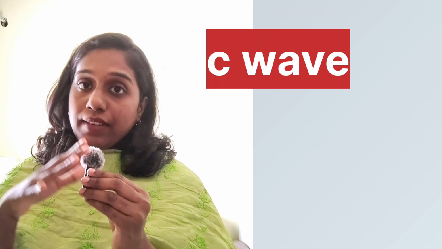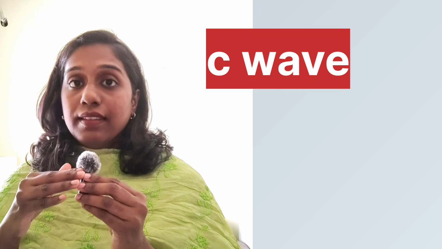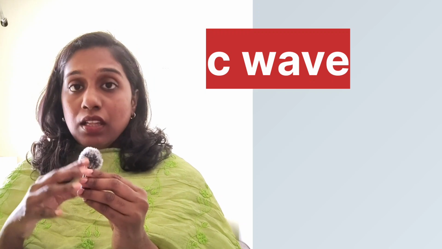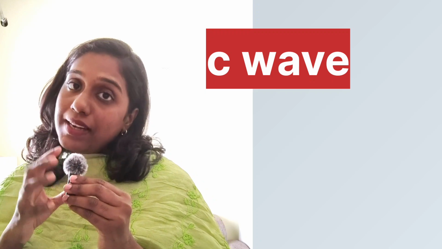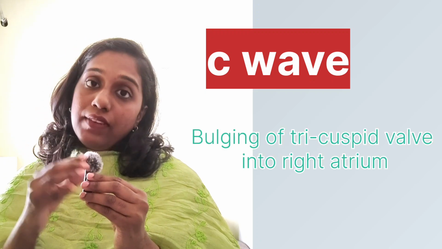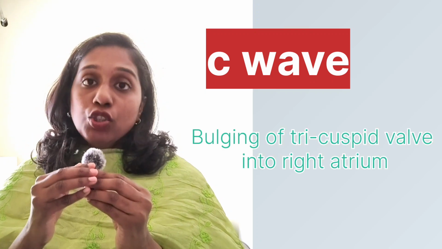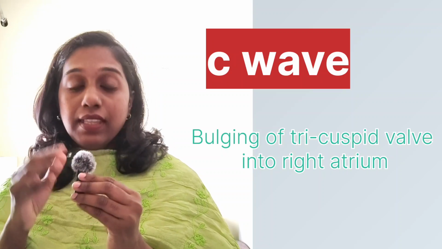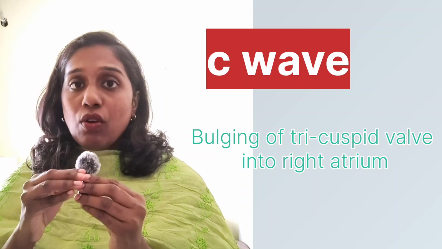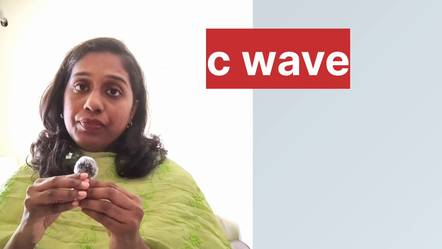Next comes the C wave. From the right atrium, blood reaches the right ventricle and the tricuspid valve closes. So the pressure inside the right ventricle increases. This causes bulging of the tricuspid valve into the right atrium. So this creates a pressure inside the right atrium and we'll get a positive wave, that is C. This is very small and often not visible.